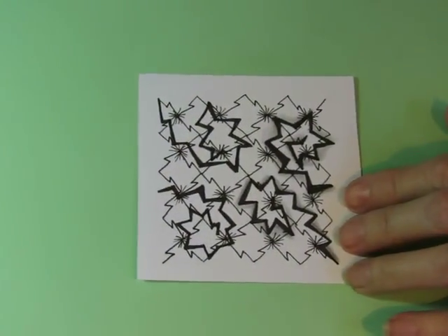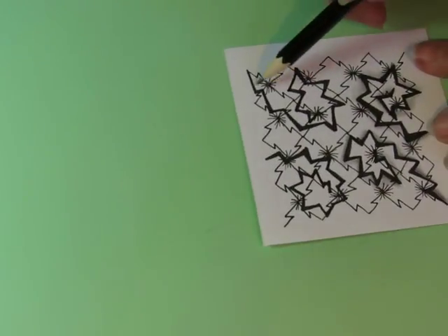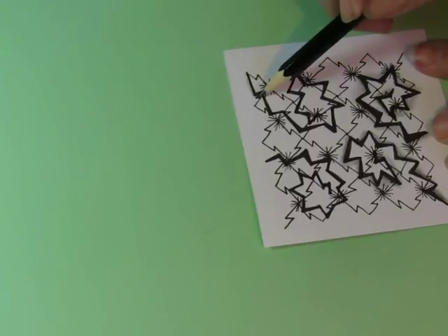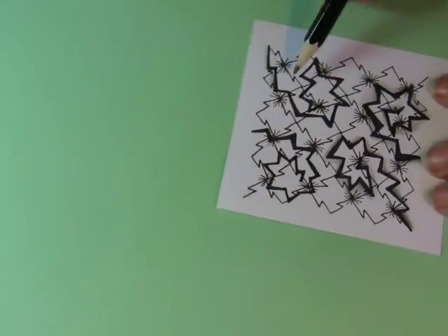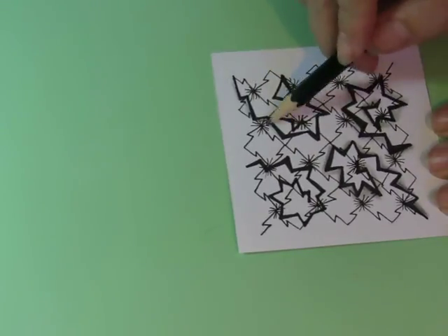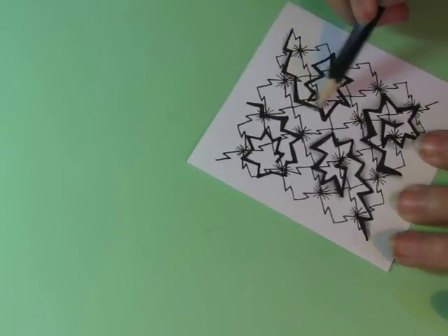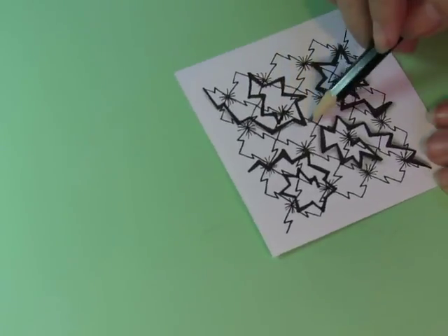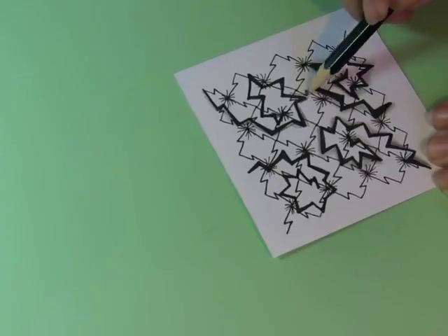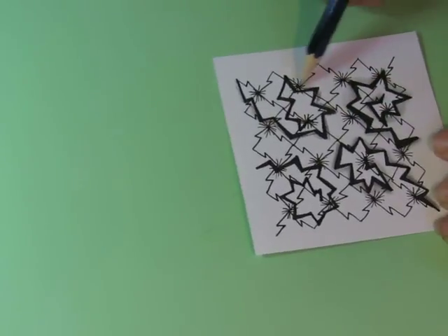Yeah, I like this. I didn't think I was going to like it because I didn't know what I was going to do with this particular tangle. But I think I like it. Makes a good background for these zigzags.